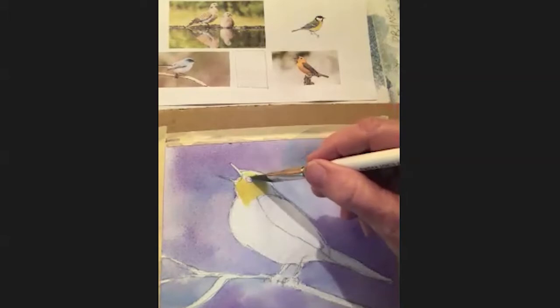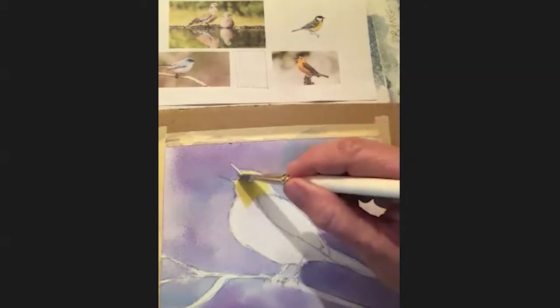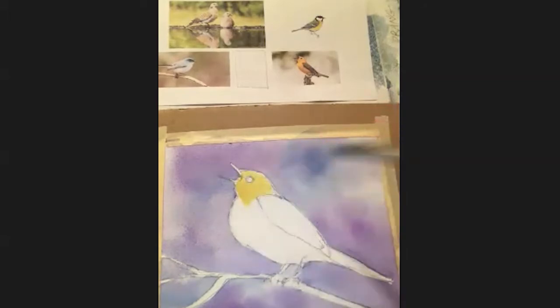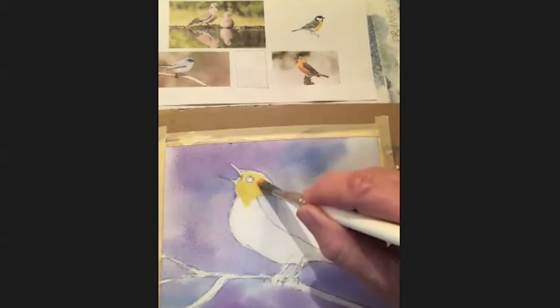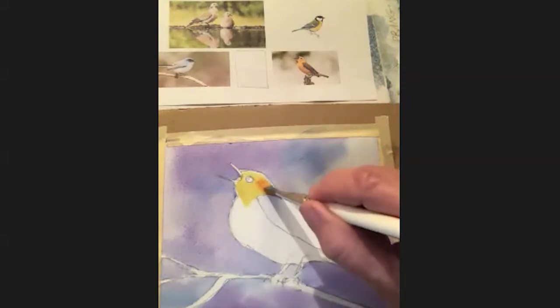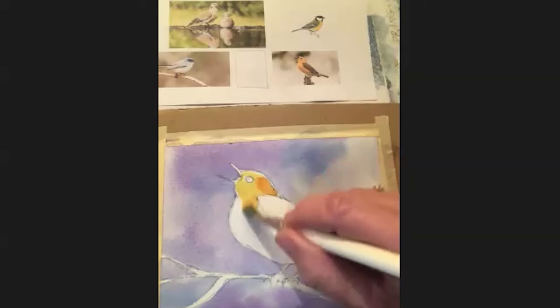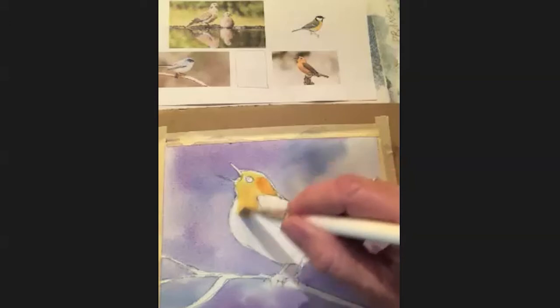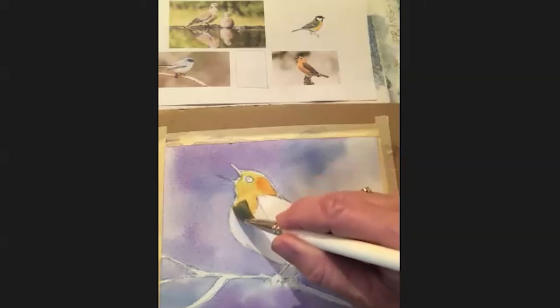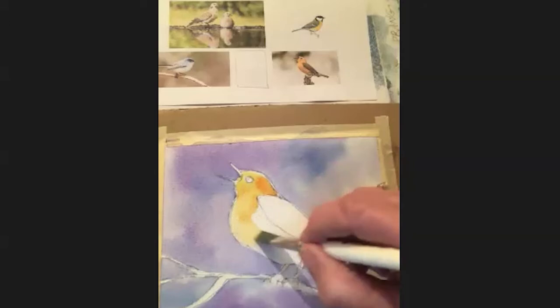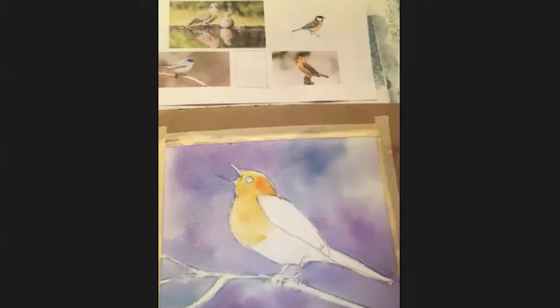And there. Without touching my edge, I'm going to come in with that orange that I happen to have. It's going to run into this yellow now, but I'm keeping the breast of this light, and then I'll move down into more. Oh, I don't like that.